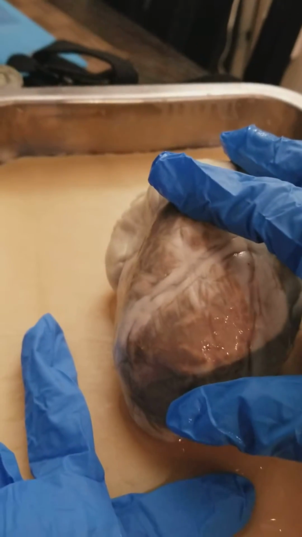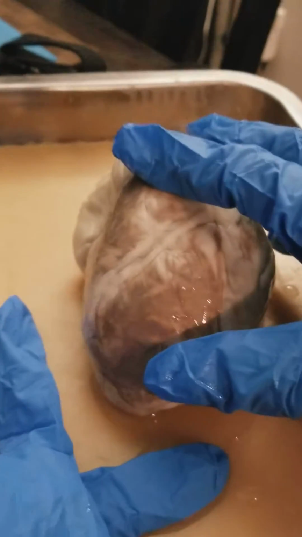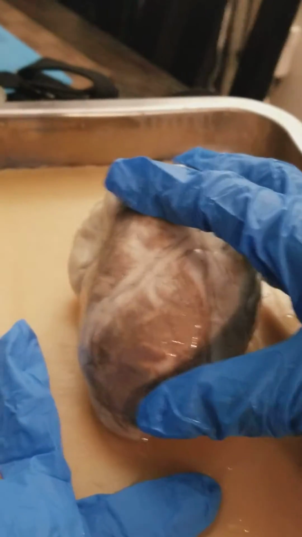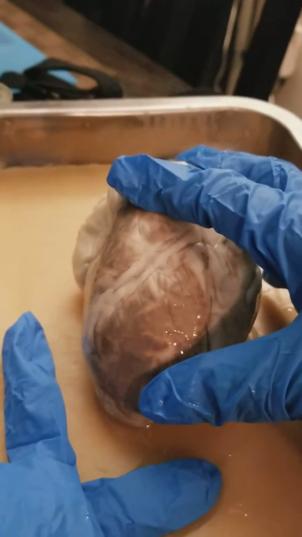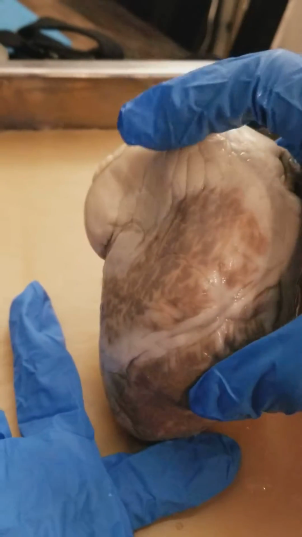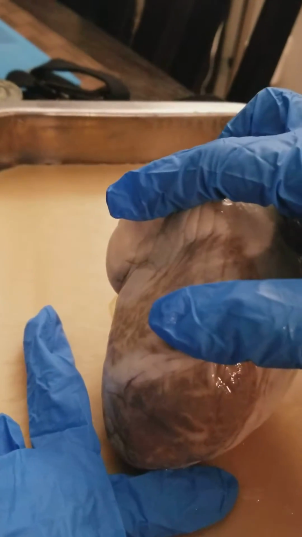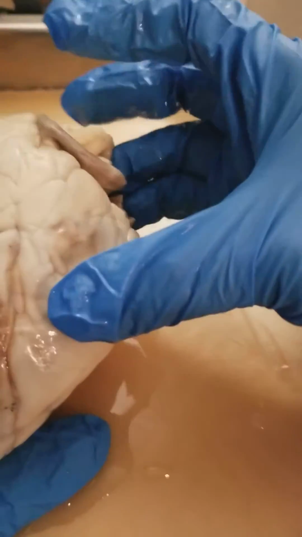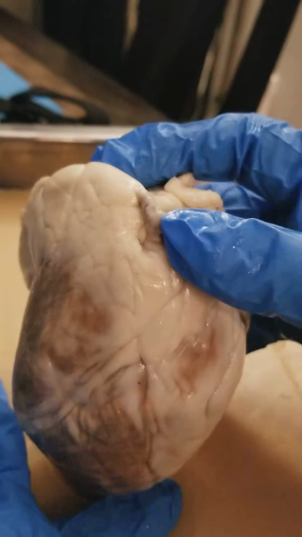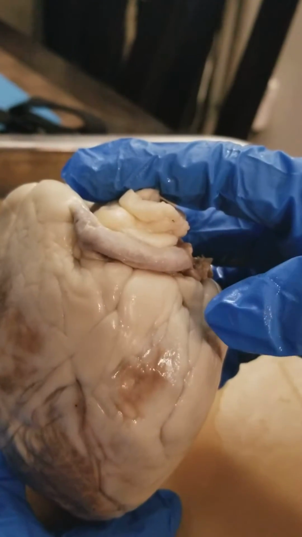Then you have the right auricle, which receives and holds deoxygenated blood from the superior vena cava, the inferior vena cava, and the anterior cardiac veins. So the right auricle is up in this area. And then that brings me to the left auricle, which is this portion right here. Left auricle, and that's my thumb pointing to it.